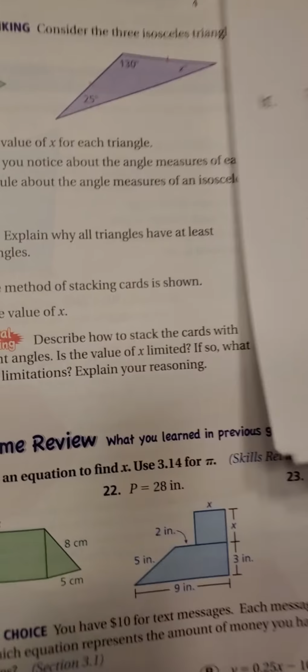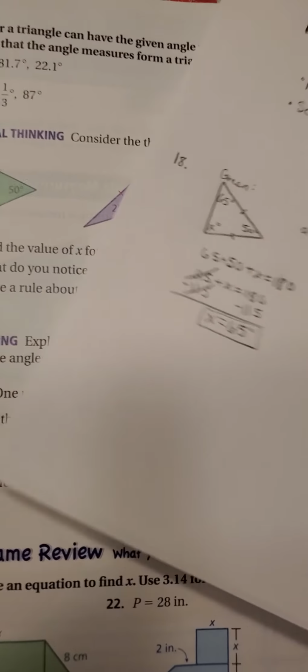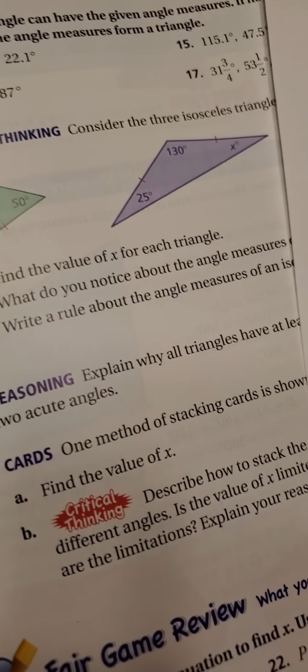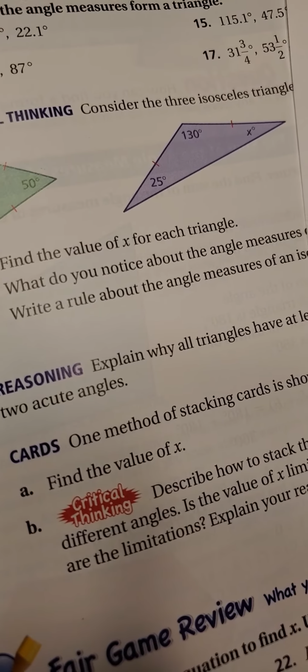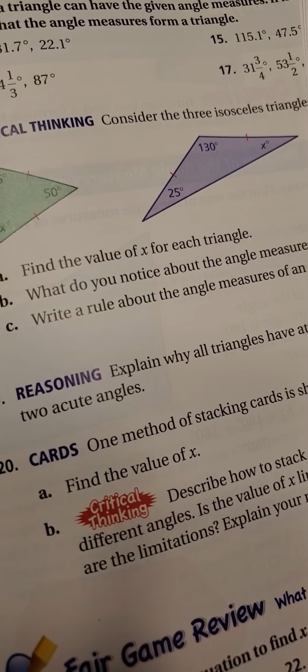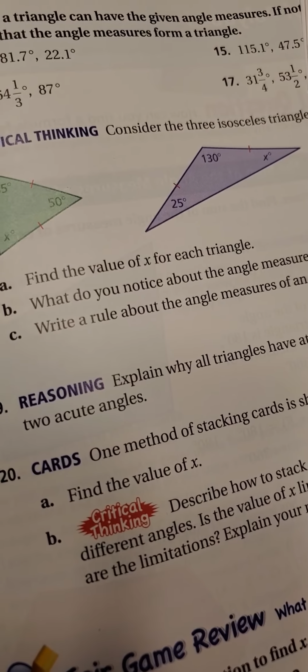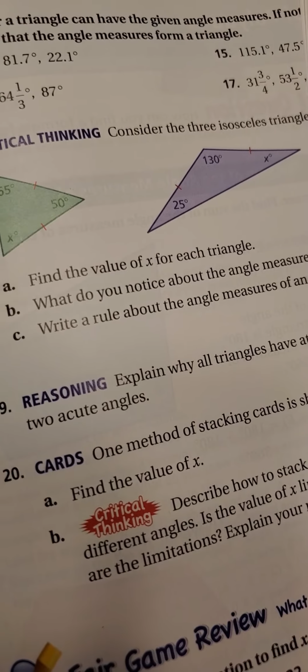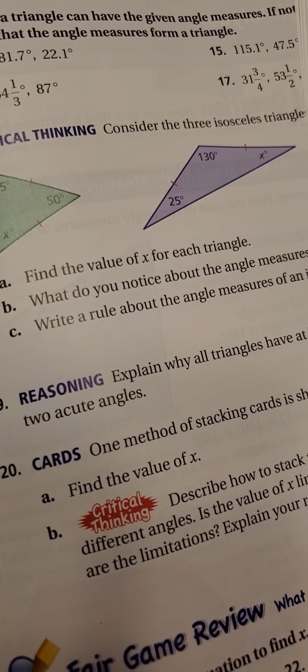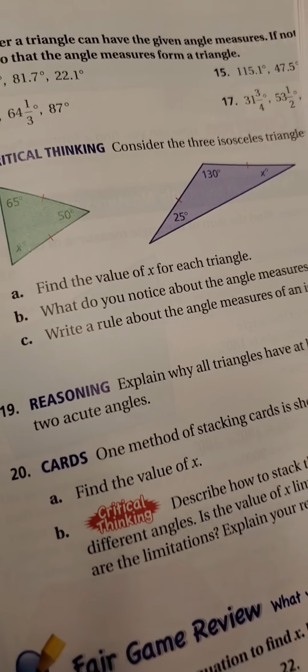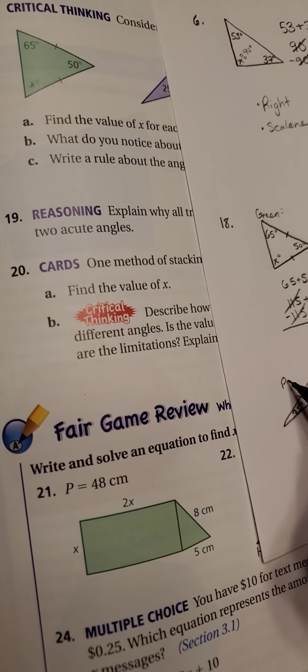For the next one, the purple triangle, I'm going to copy that on my page real quick here. Just give me 1 second. I thought I had this all set up, but I was blocking the other two with my piece of paper. Never saw them. All right, so this is for the purple triangle.